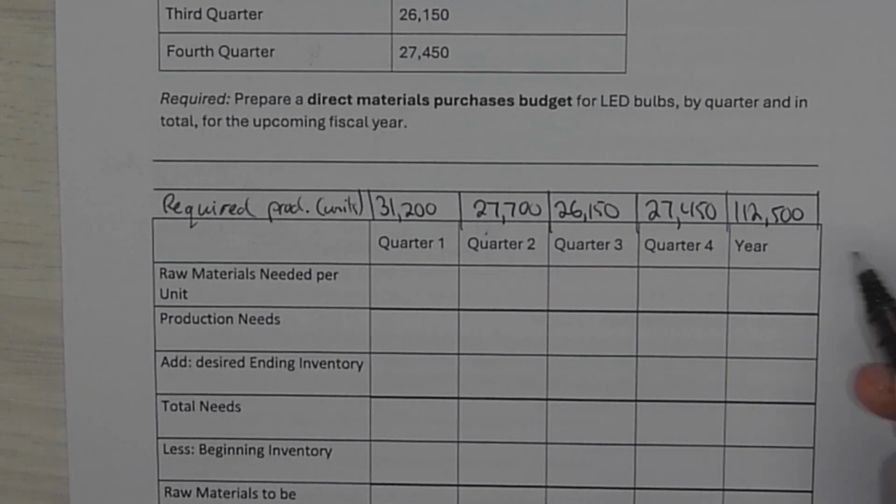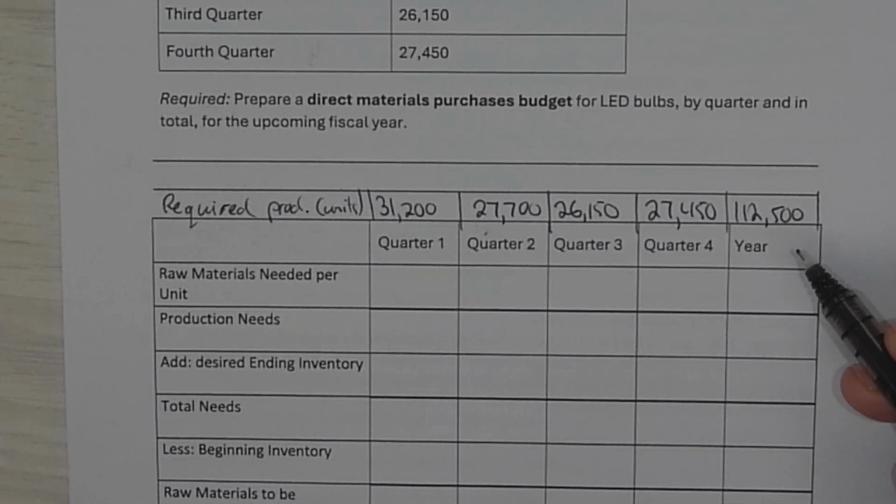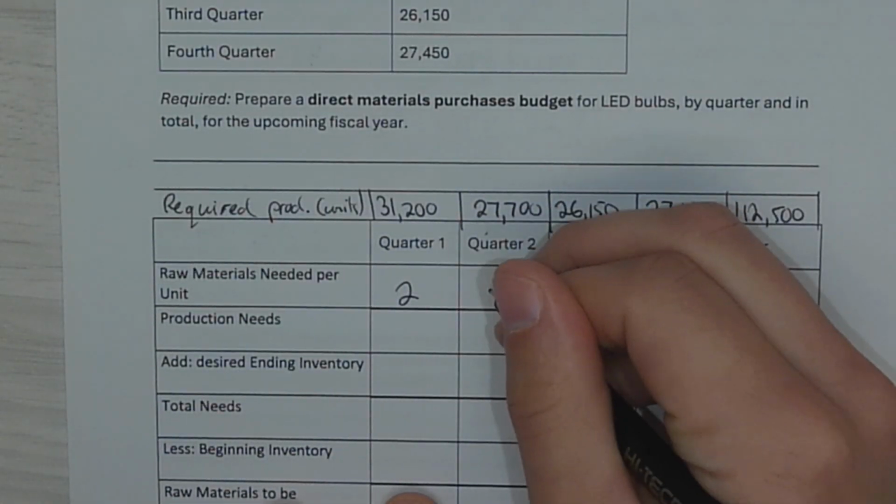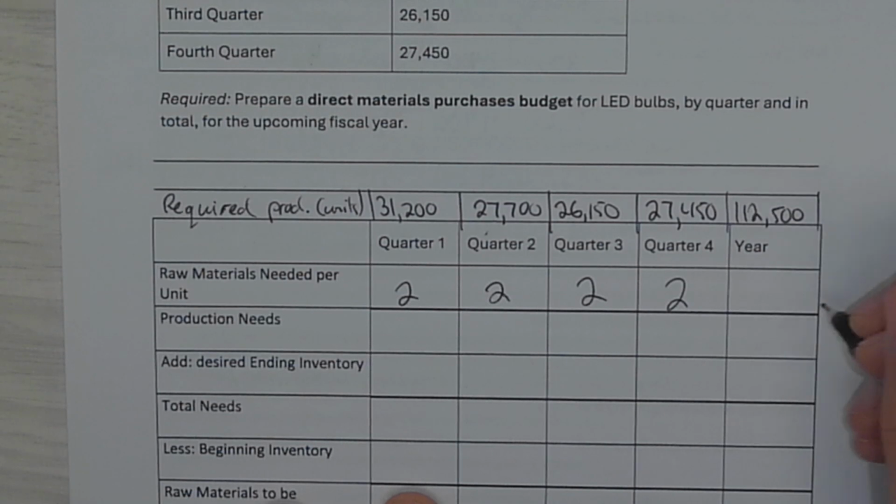We have a total of 112,500 for the year. So that's what we're expecting to produce. But that is not the amount of raw materials we need. For LED light bulbs, we need 2 per unit. So no matter when we produce it, we're always going to need 2 of them per unit.